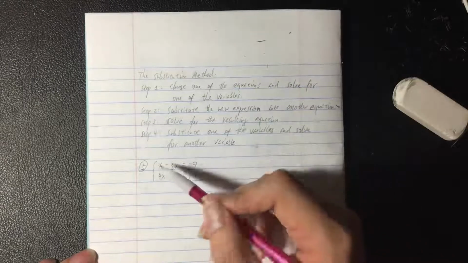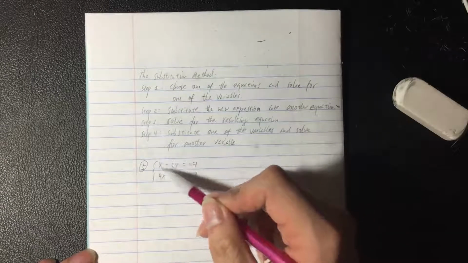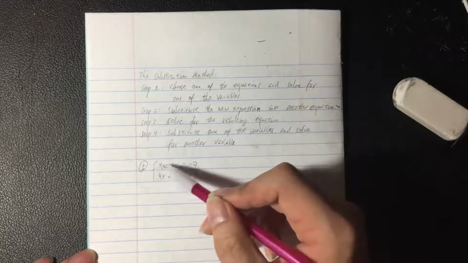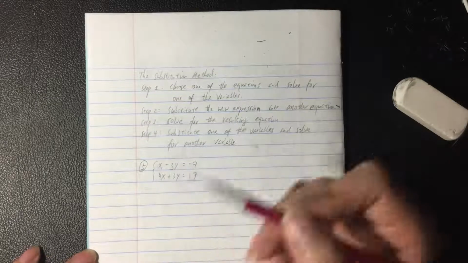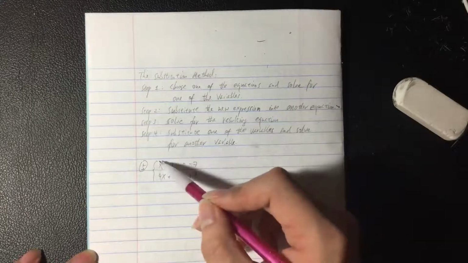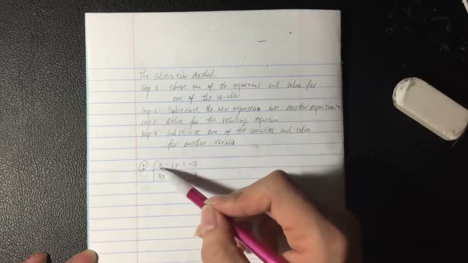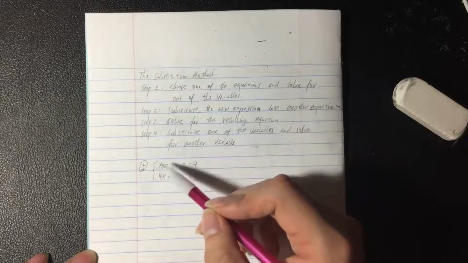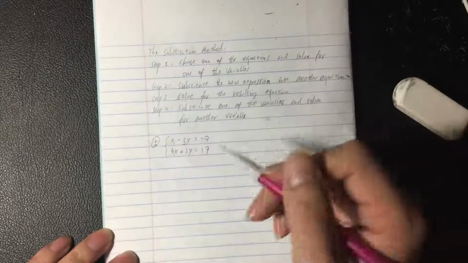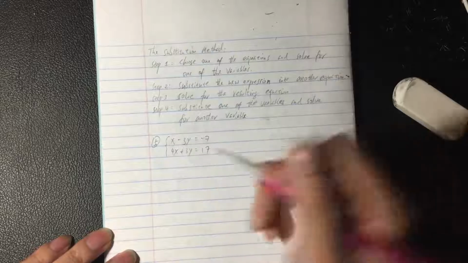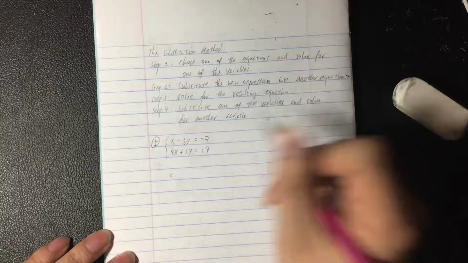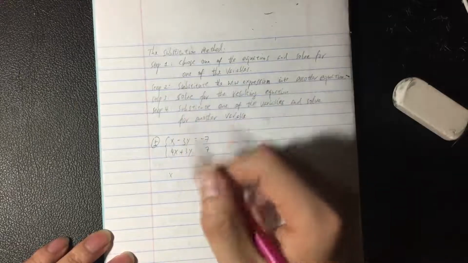It looks like in the first equation, there's a single x. So solving for x from the first equation will be much easier. Let's solve the first equation for x. That's step 1.